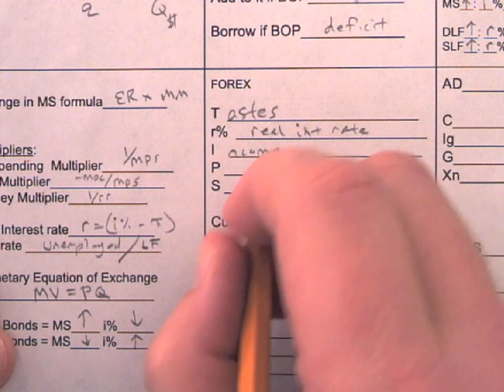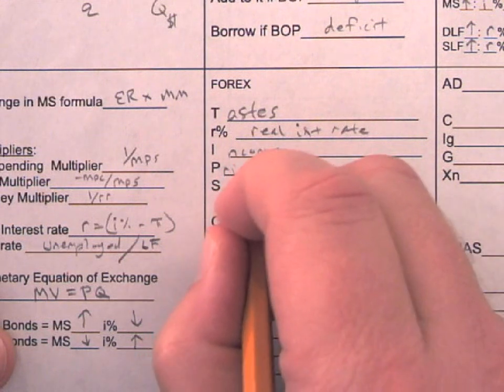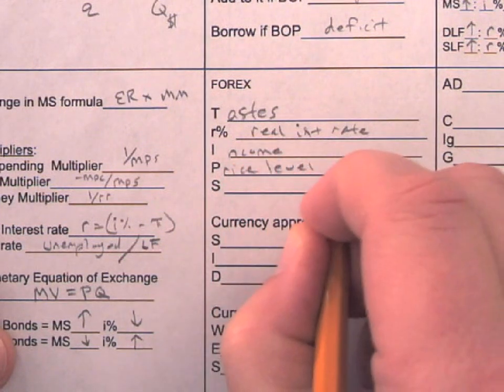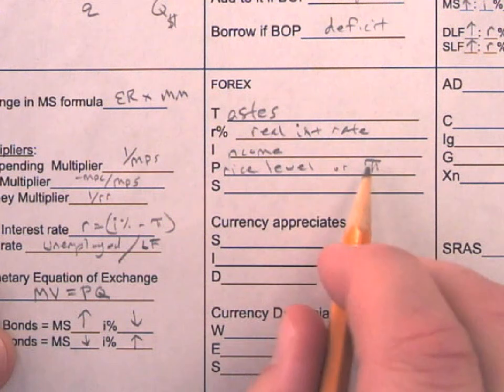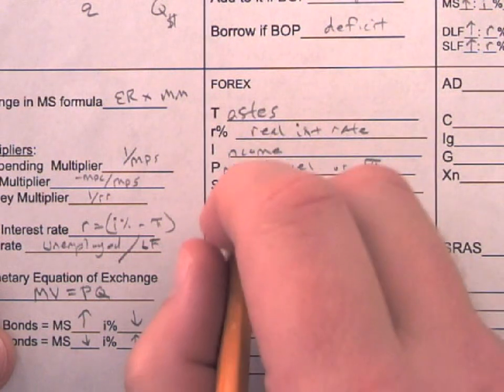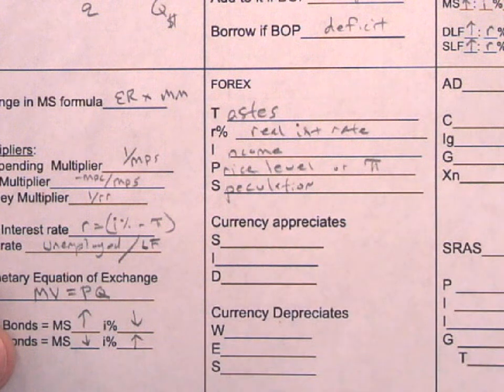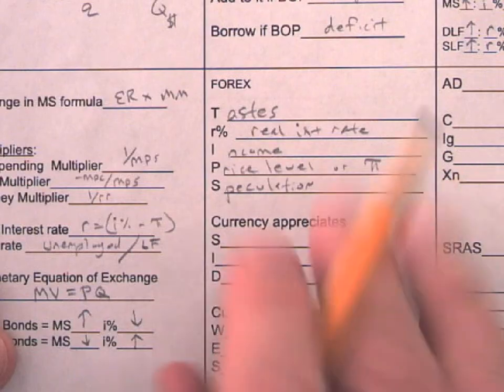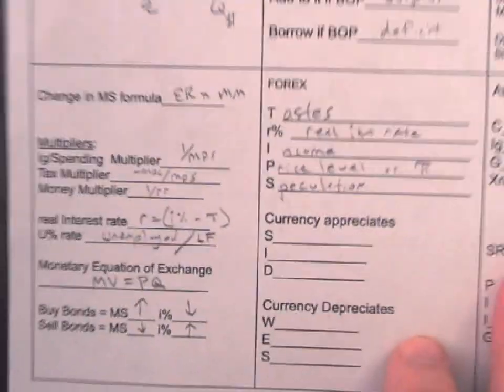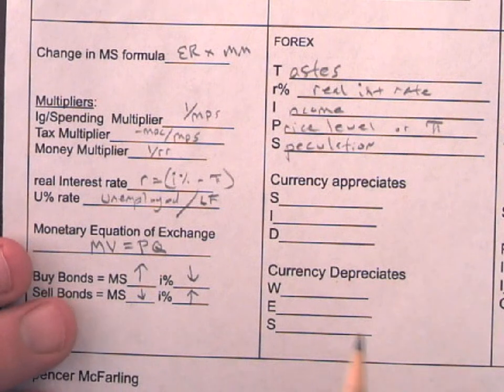And then price level, or inflation: you want to shop where it's cheap, so you'd want that other currency. And of course, speculation. That means buy currency when it's cheap, try to trade it in later and make some money off it. So once you solve for who wants what currency, remember you're going to set up both your markets, and that will allow you to figure out what currency will appreciate or depreciate.